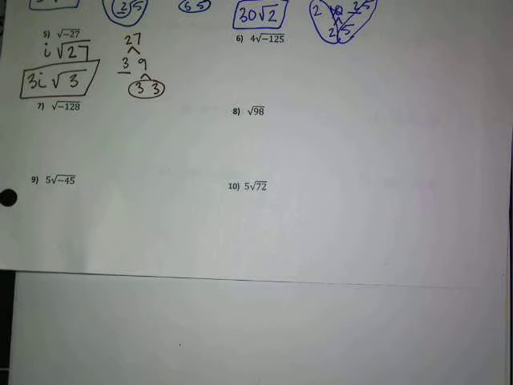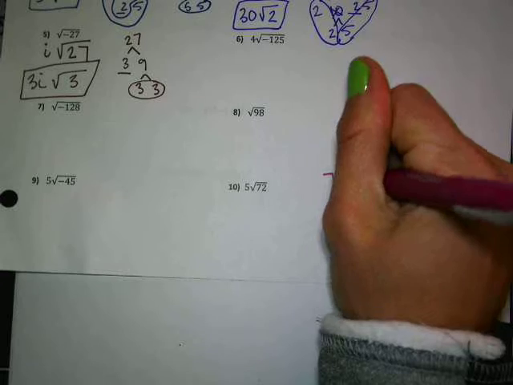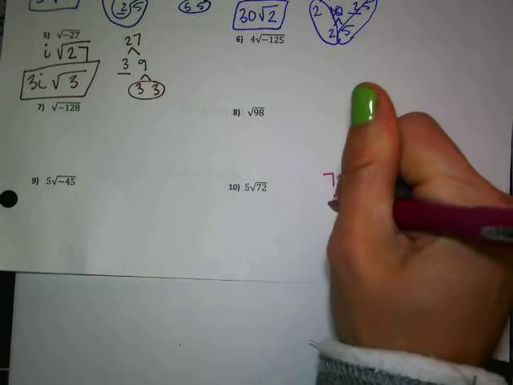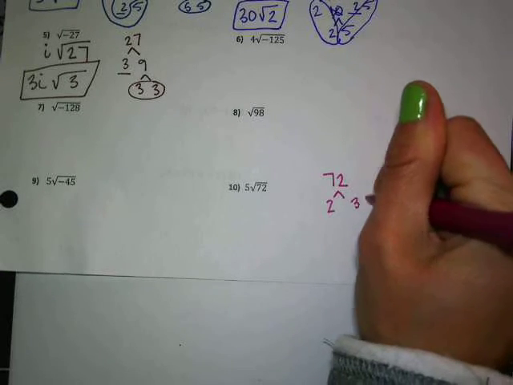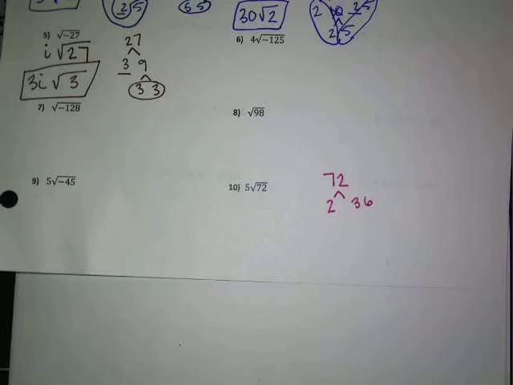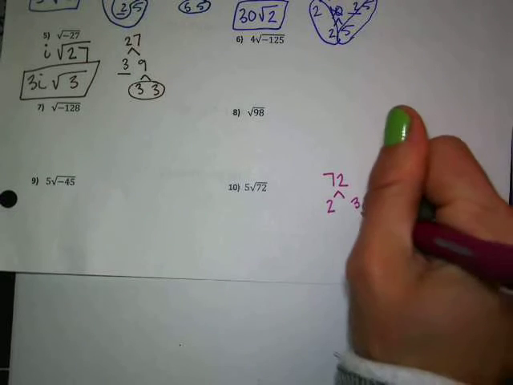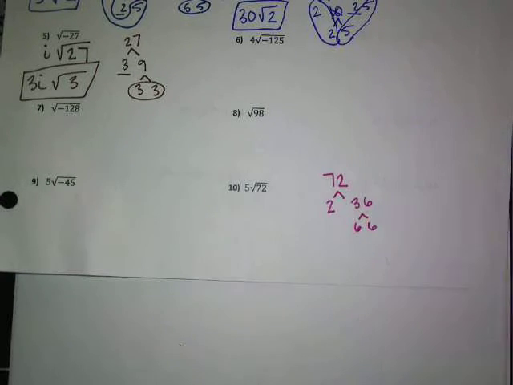Number 10. I'm going to take 72 and break it down to 2 and 36. There's a reason why I want to do it this way. Now 36 breaks down to 6 and 6, right? Wait, hold on. Before I break this down any farther, what do you notice? It's a pair.